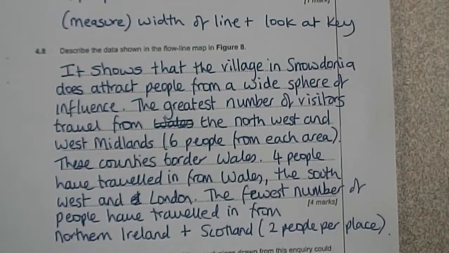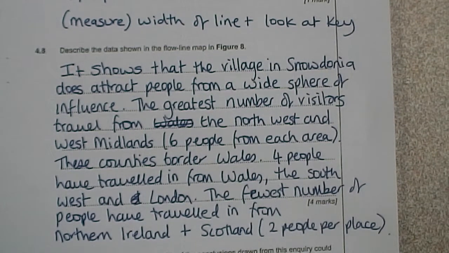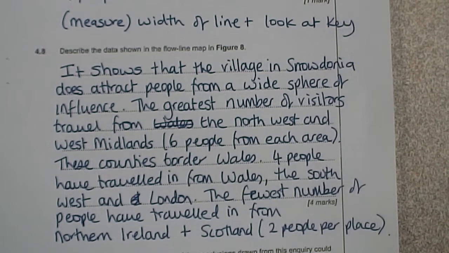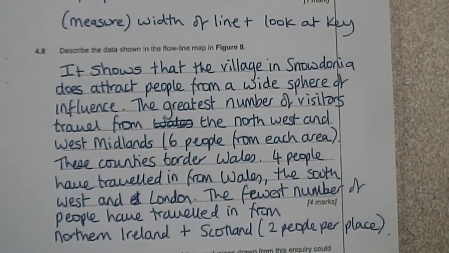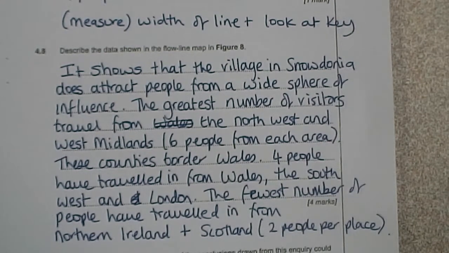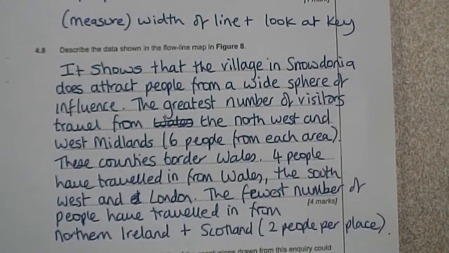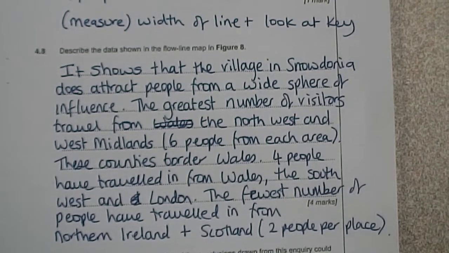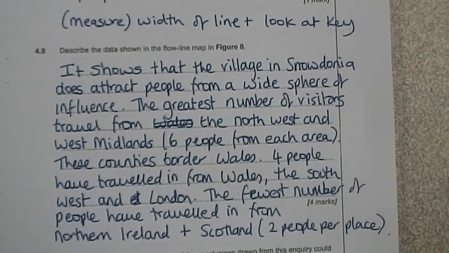So by looking at the flowline map, what you want to do is use the TRASH analogy: the trend, range, anomalies, smallest number, highest number. Now it might not always be that every single element of this fits, but you can clearly indicate a trend, and you can also look at where most people are coming from and where a smaller amount of people are coming from.